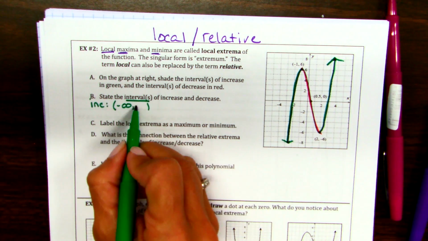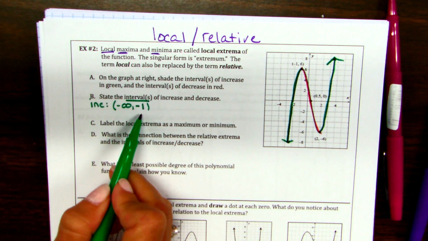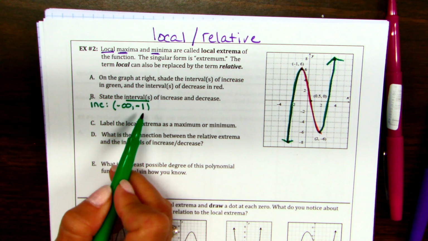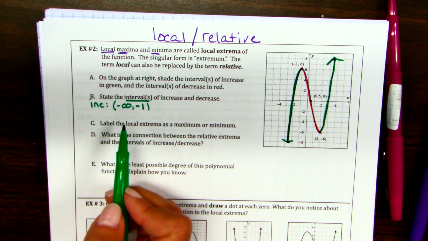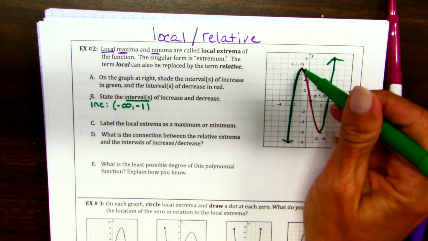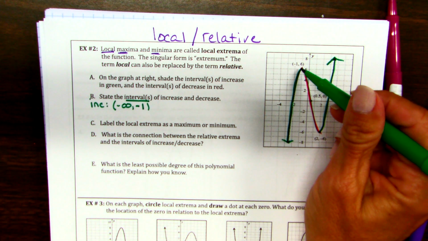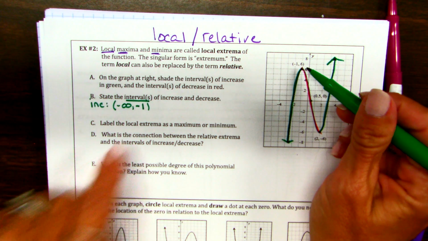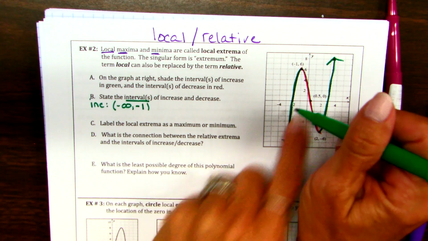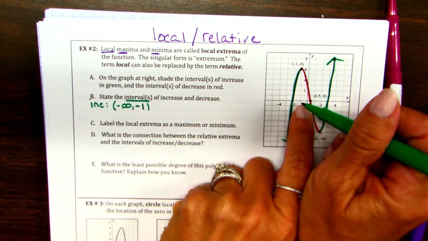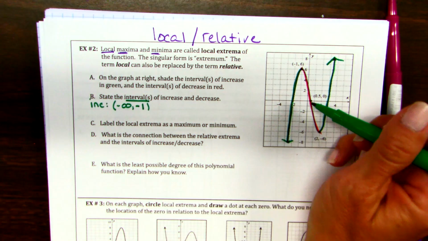Negative 1. Daniel, what do you think the mistake is that a lot of people put there instead of negative 1? 6. Yeah. Because when we talk about increase or decrease, our eyes are going up or down, right? So we're thinking, oh, well, this is where it stops going up. Stops going up at 6. Well, at y equals 6, yes. But the word interval is what part of the x-axis does it stop going up anymore? And that's at negative 1. Okay, so remember, interval is x-axis.